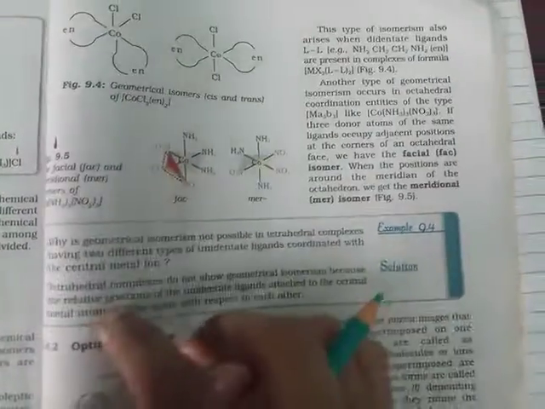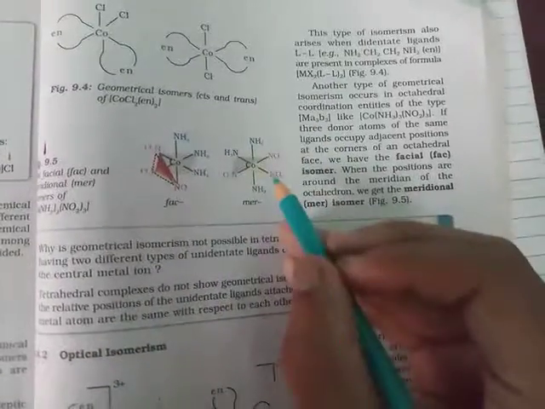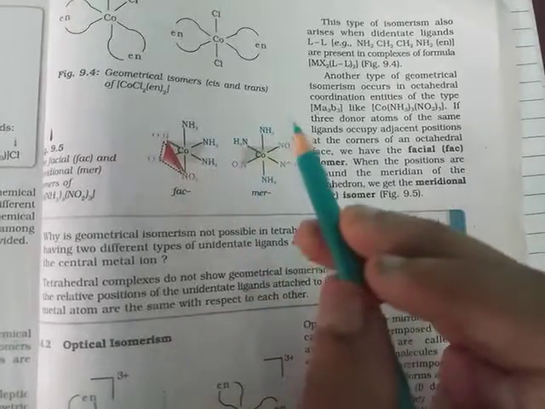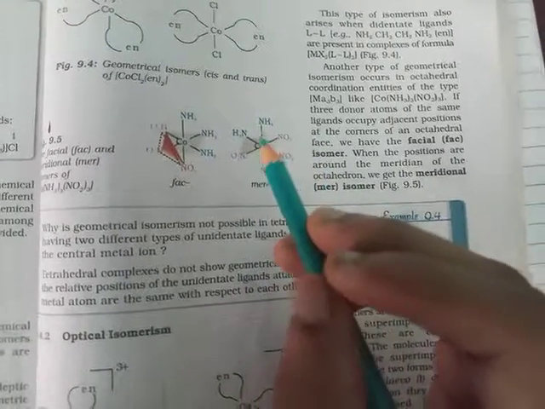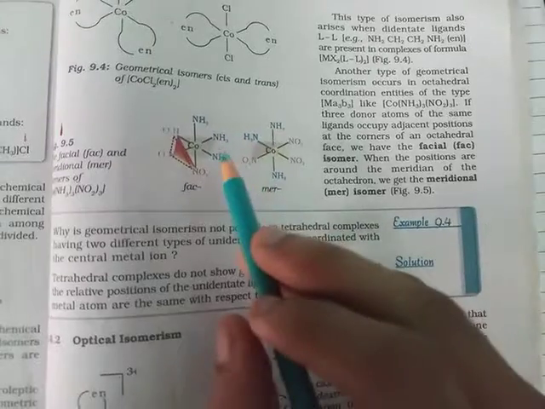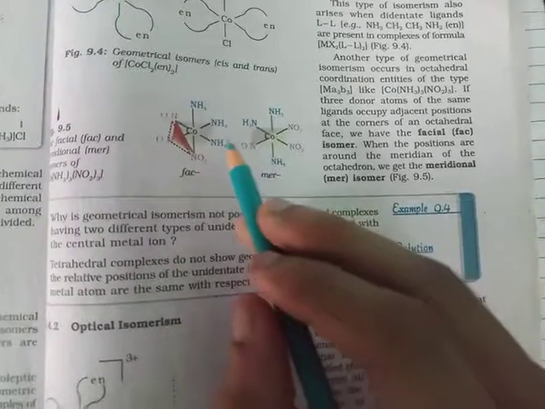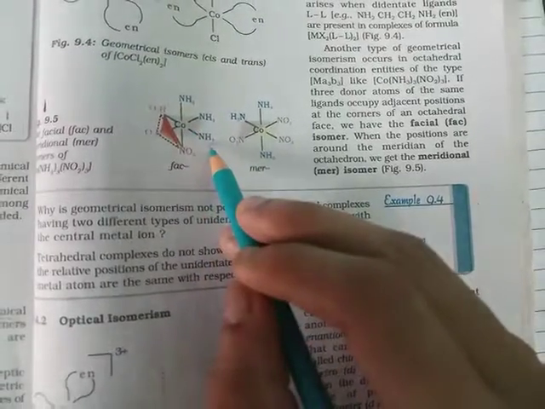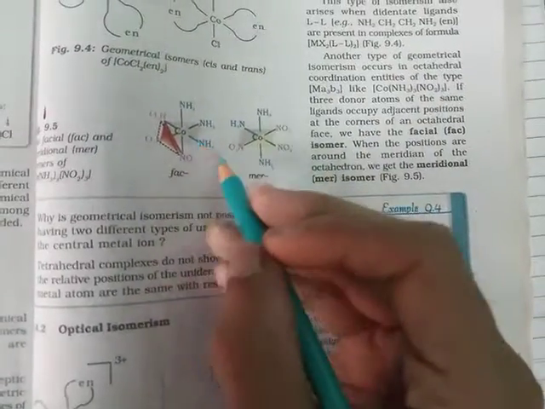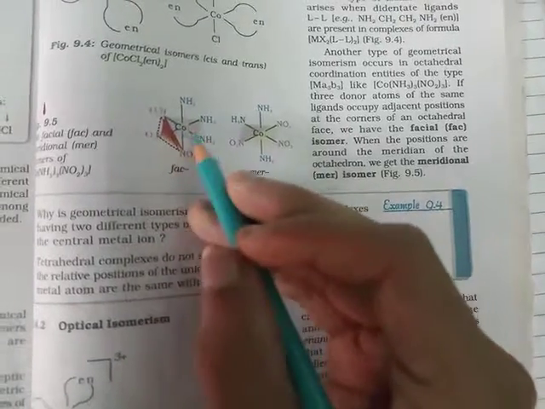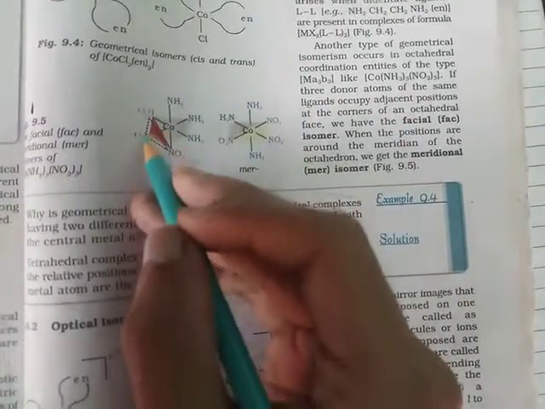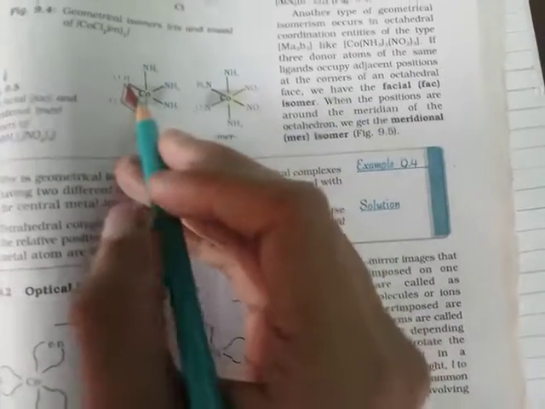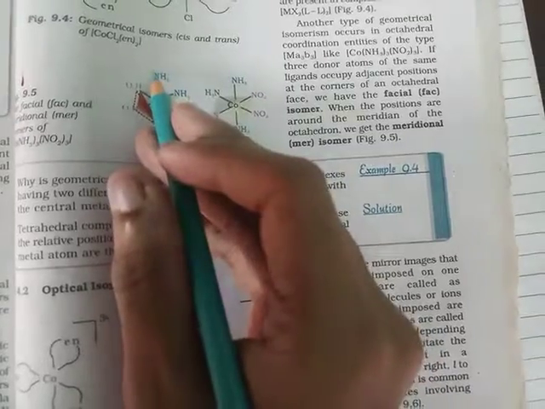Now we'll see what it means. Let's say Co is in the middle, and 3 NH3, 3 Cl, and 3 NO2 are there. The first type of structure that can arise is where two NH3 are on the same side, on the same plane. This plane is a square plane, and these two NH3 are on it, and this one NH3 is pointing outwards from the plane.